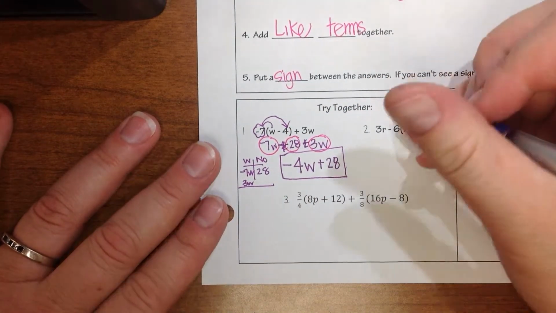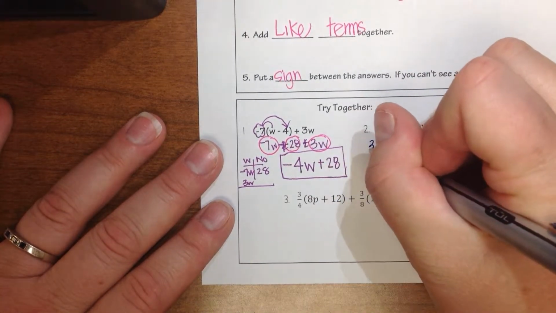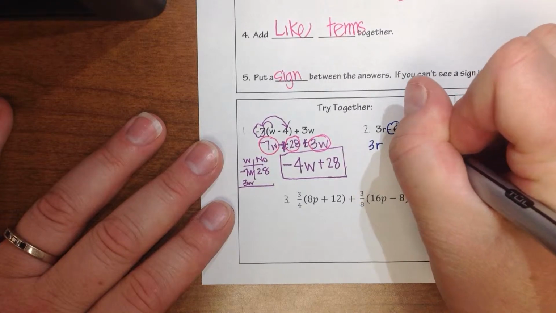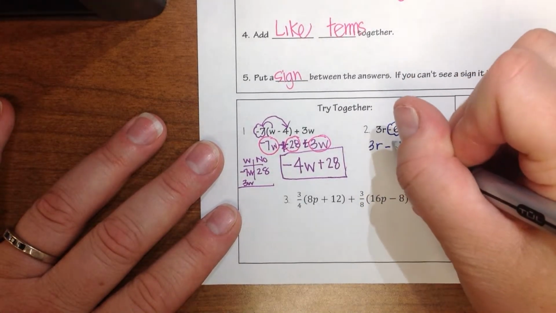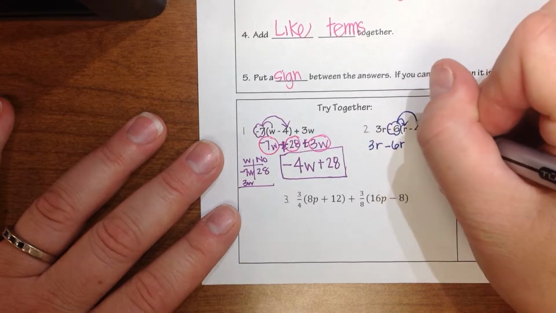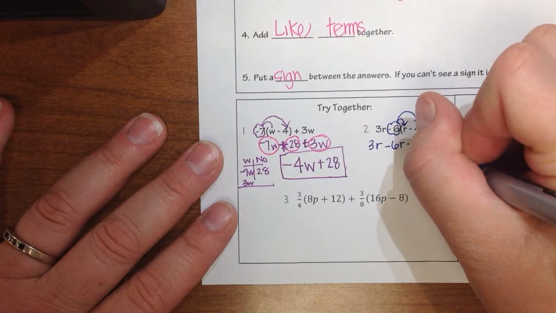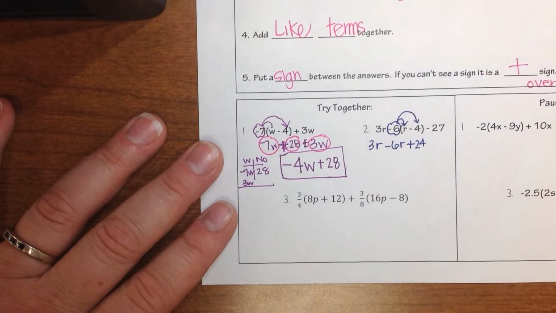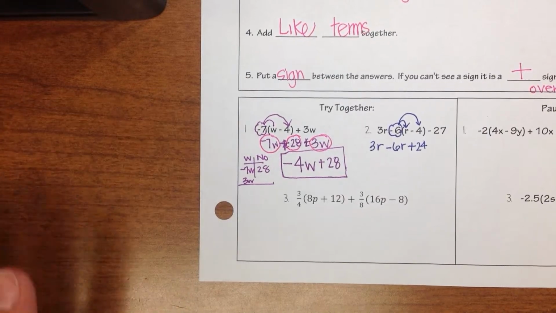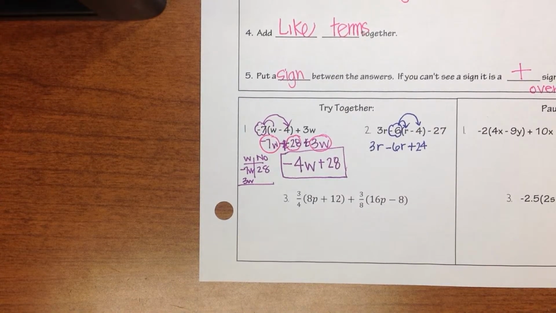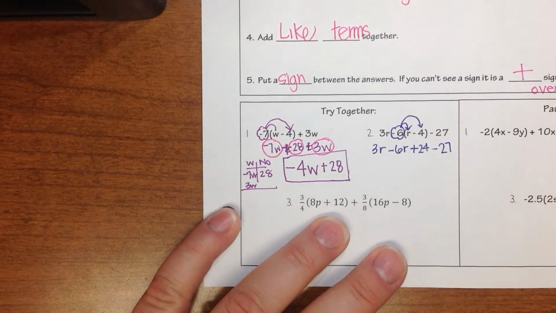Number 2. I have three R's, which doesn't change anything. I still have 3R, but I have negative 6. Do not forget that negative. Negative 6 times R is negative 6R. Negative 6 times 4 is negative 24. When I bring down my sign, I get positive 24. And then I do not distribute to here. So now I have negative 27.